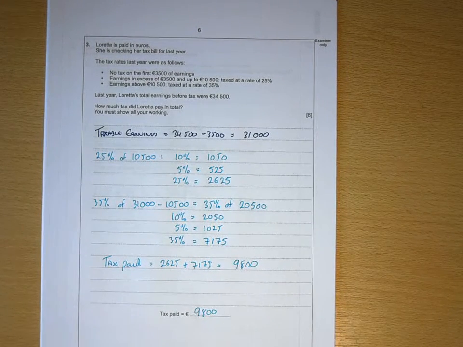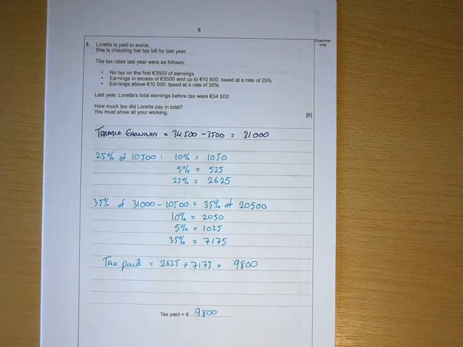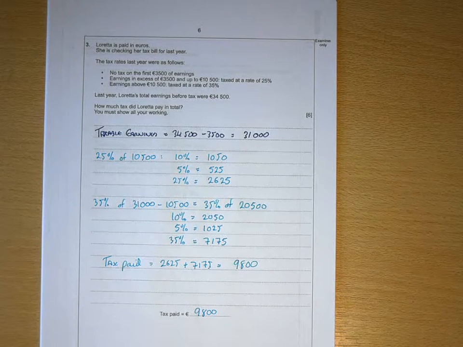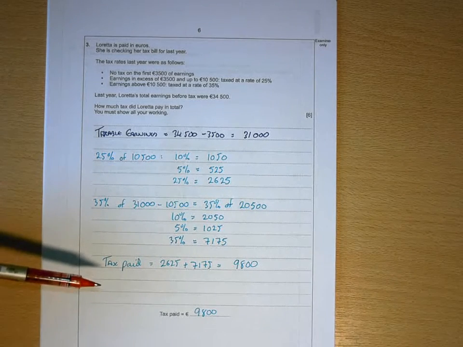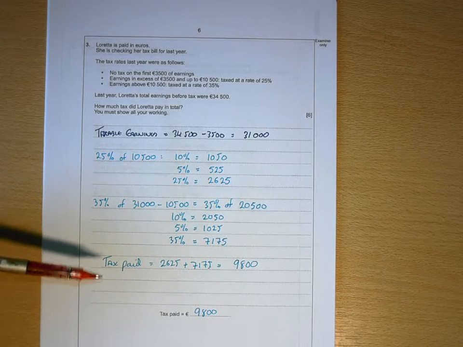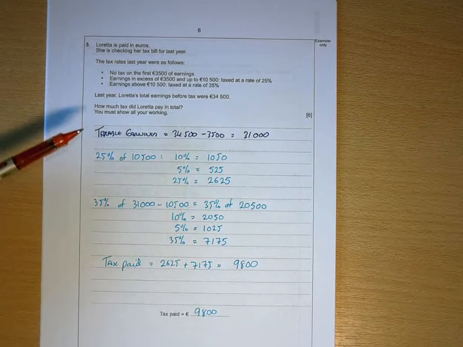Question 3, if I jump quickly to the answer there of 9,800 euros, was probably the most common incorrect answer. So the stages that this candidate has gone through was a pretty common incorrect answer.